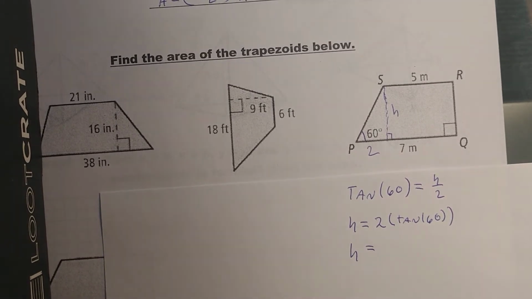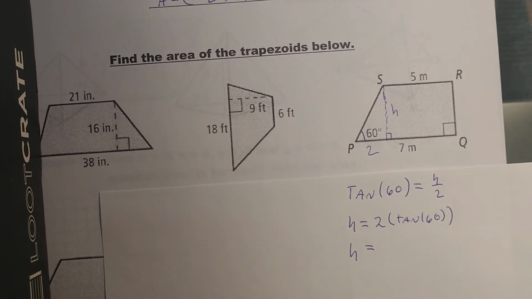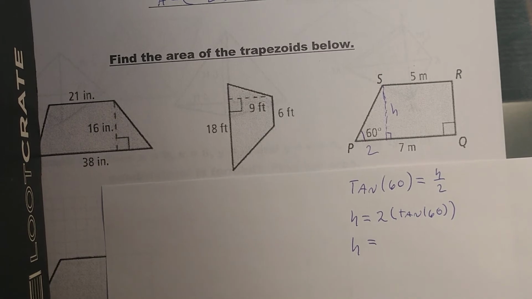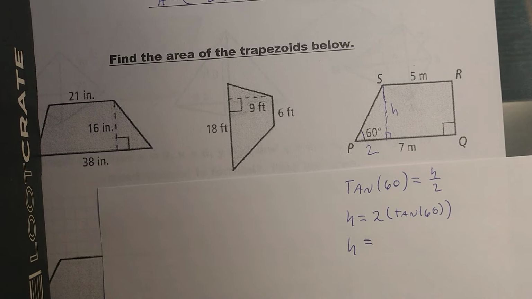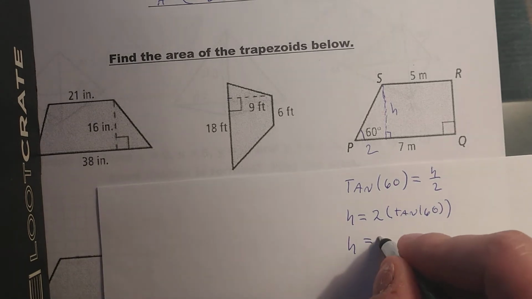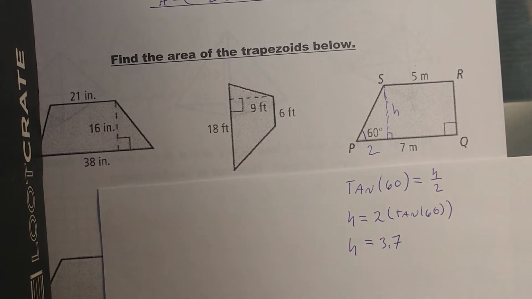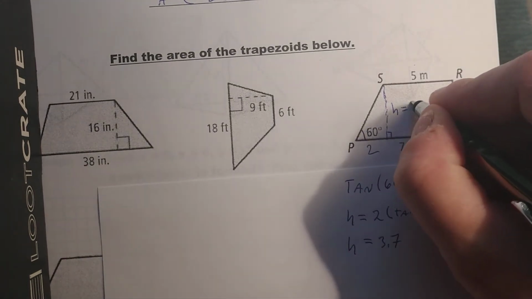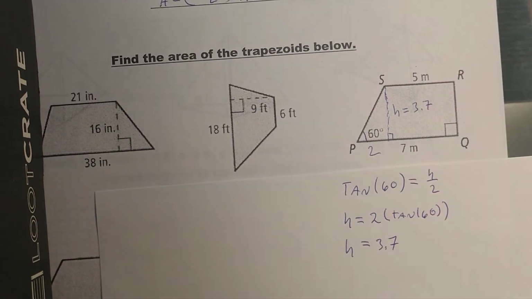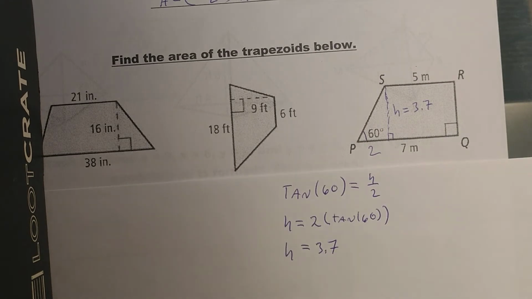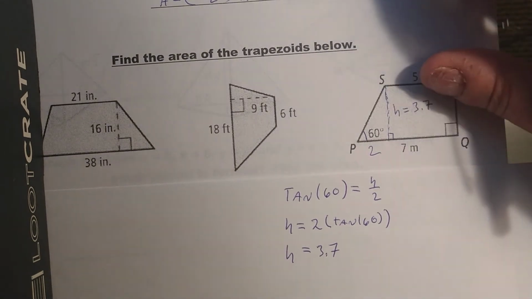So when we do that, 2 times the tangent of 60, it's about 3.7. So now once we have that h, we can go in and figure out our area.